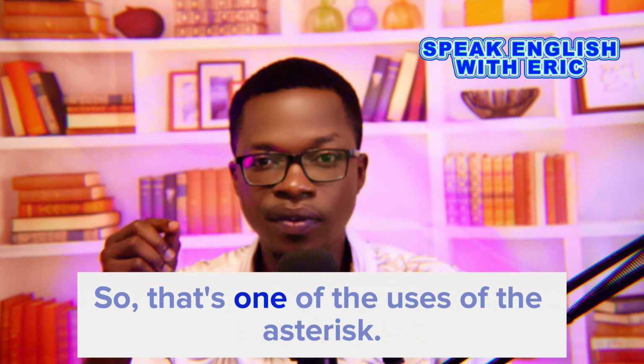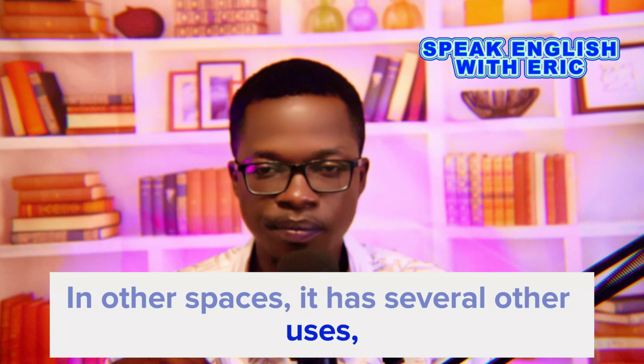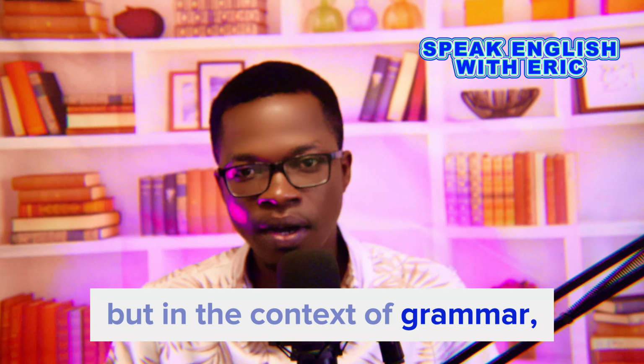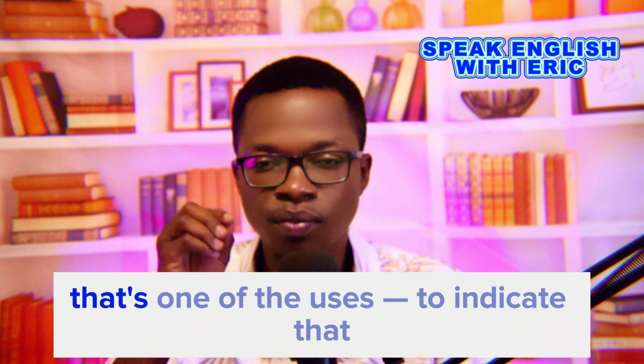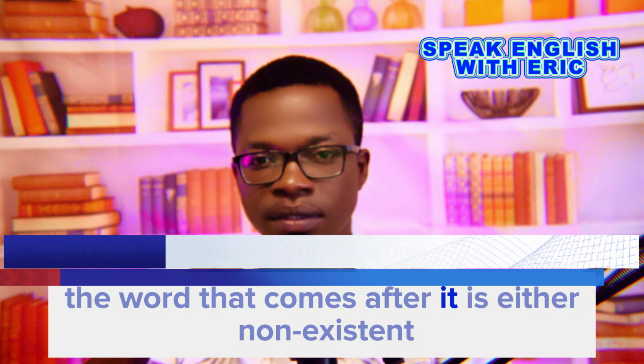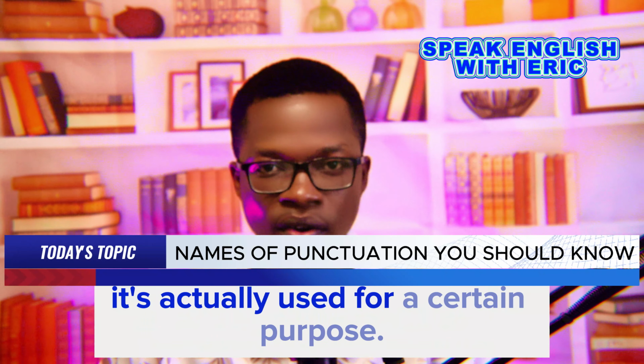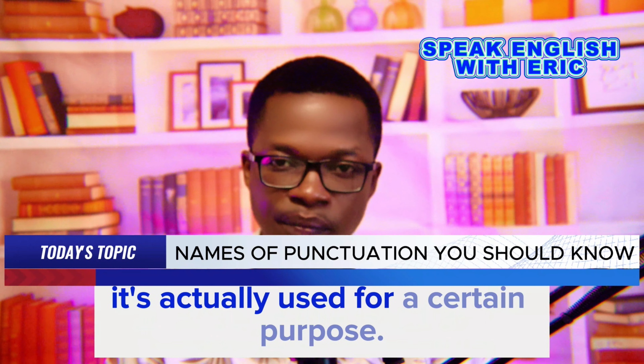So that's one of the uses of the asterisk. In other spaces, it has several other uses, but in the context of grammar, that's one of the uses, to indicate that the word that comes after it is either non-existent or ungrammatical, or it's actually used for a certain purpose.